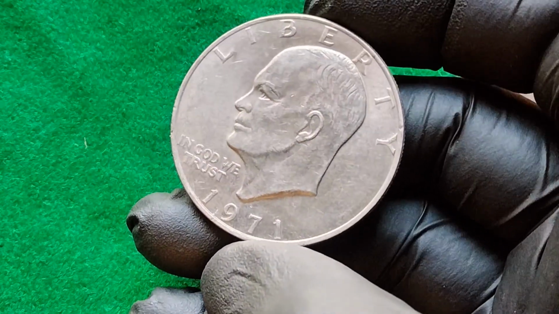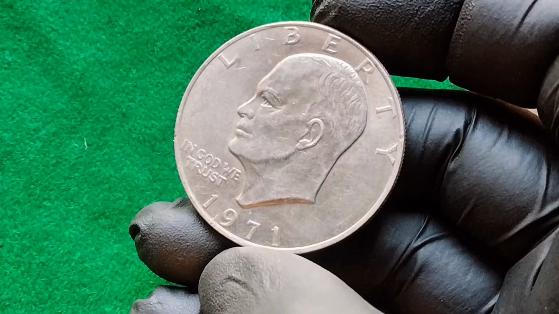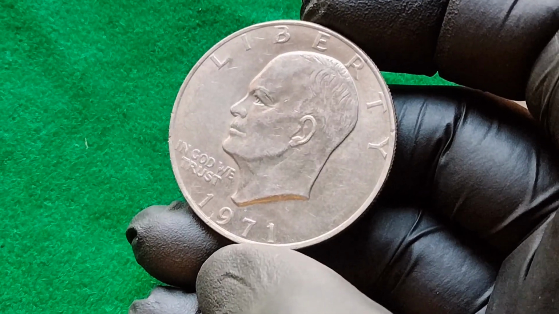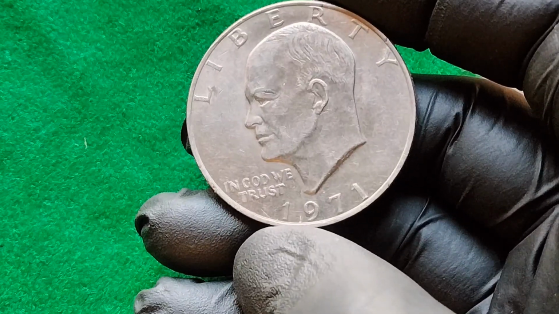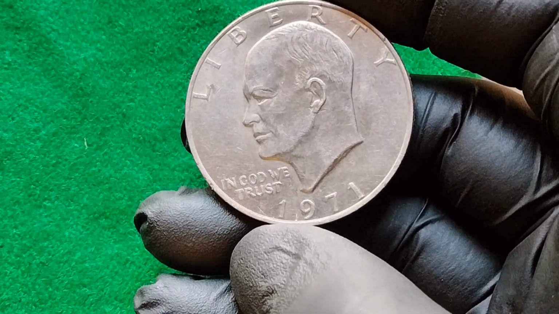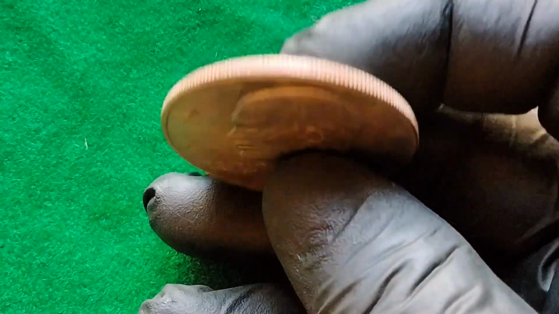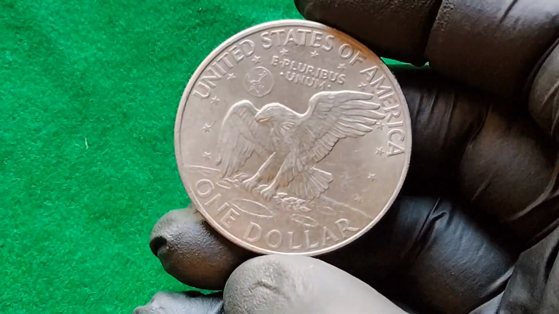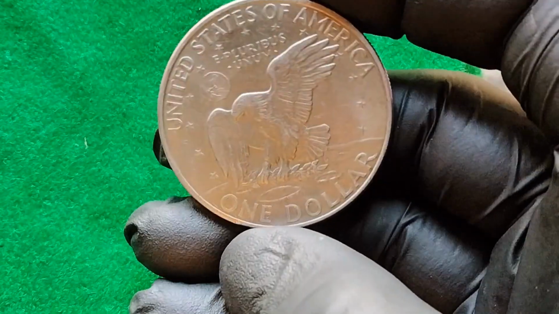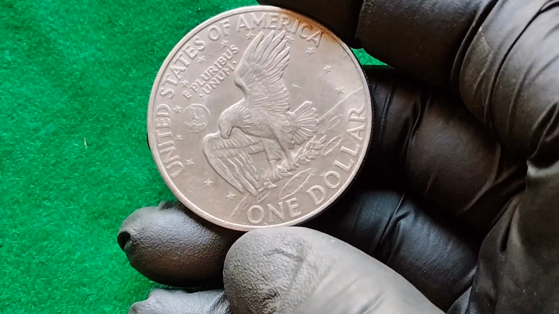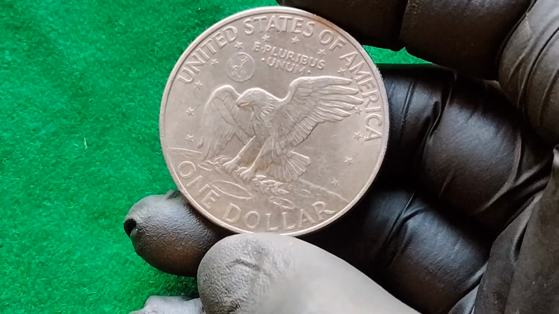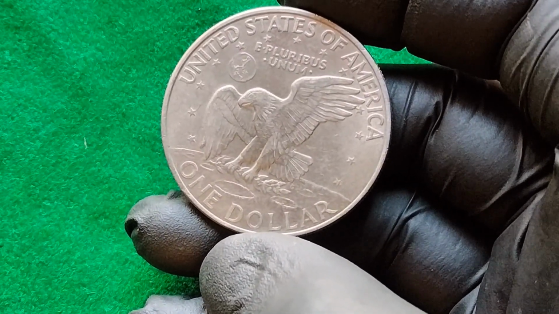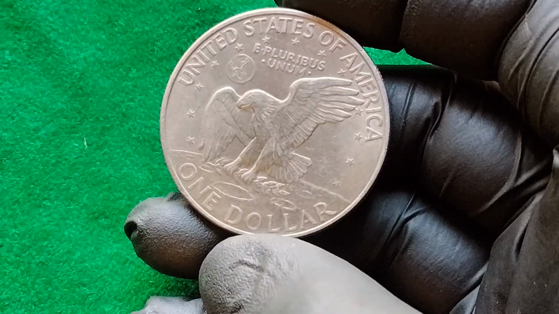Although millions were minted, many of these coins were used in casinos, banks, and vending machines during the 1970s. Collectors today value the 1971 no-mint mark Eisenhower Dollar as the first year of the Eisenhower Dollar series, which ran from 1971 to 1978. Coins from the first year of a series are often popular with collectors because they represent the beginning of a new design and era.